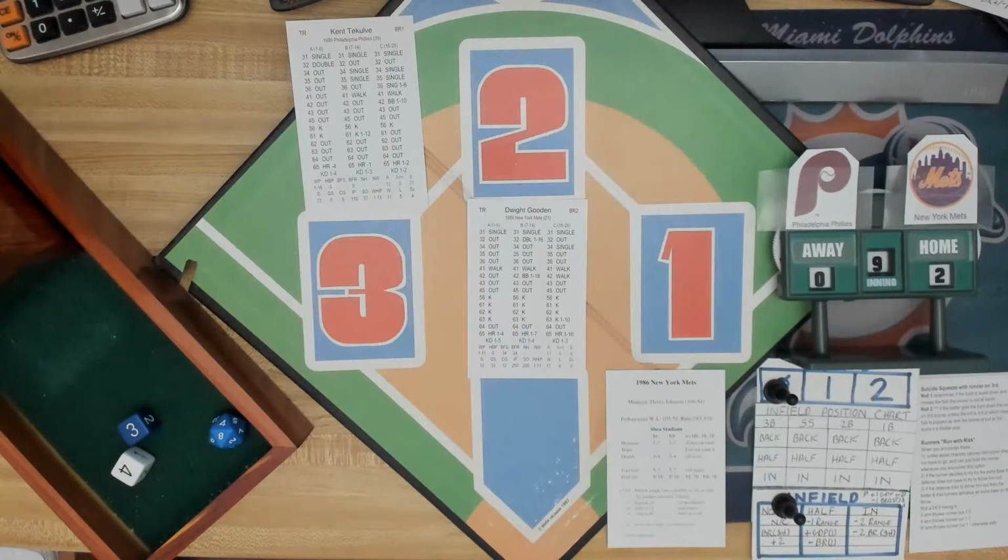We got Inside Pitch tomorrow. We got the Chicago White Sox and the San Diego Padres. We got that game tomorrow. We have the California Angels against the Oakland Athletics in Payoff Pitch tomorrow night as well. So join me then tomorrow.